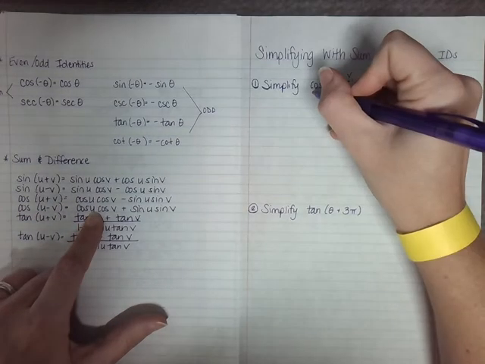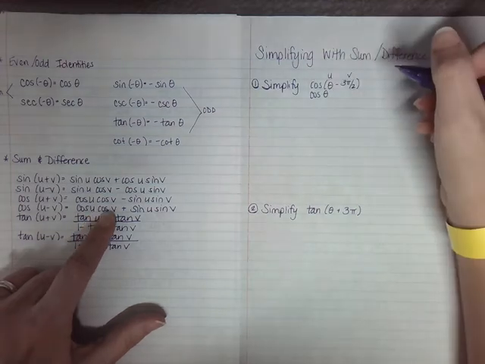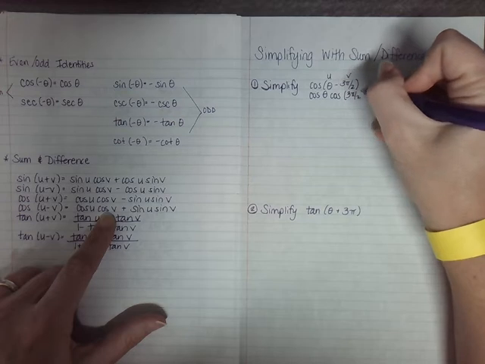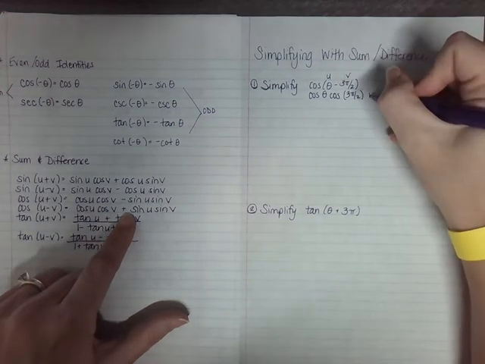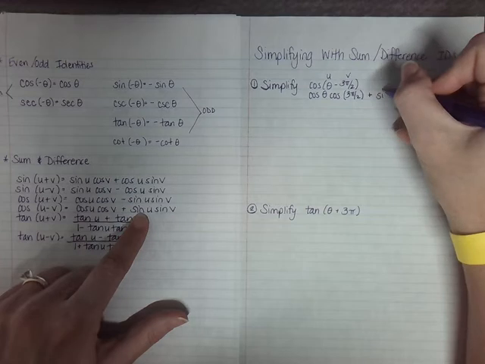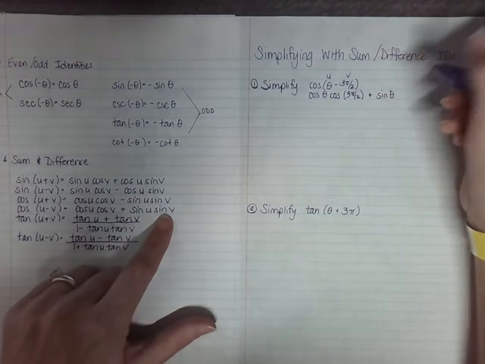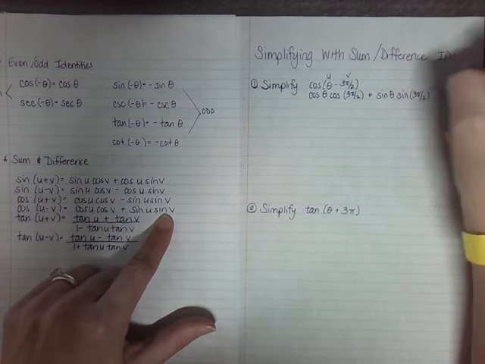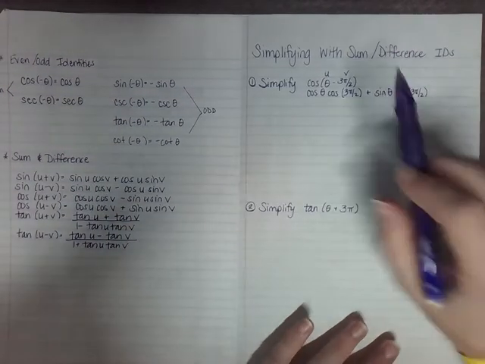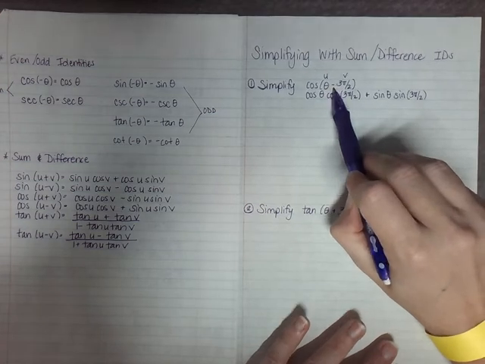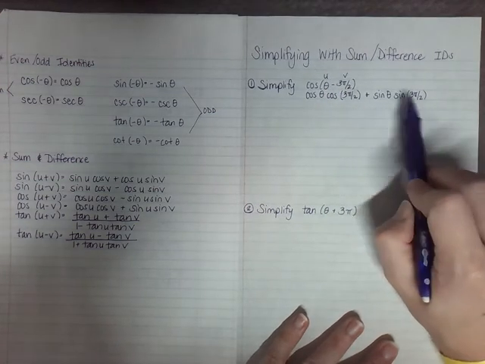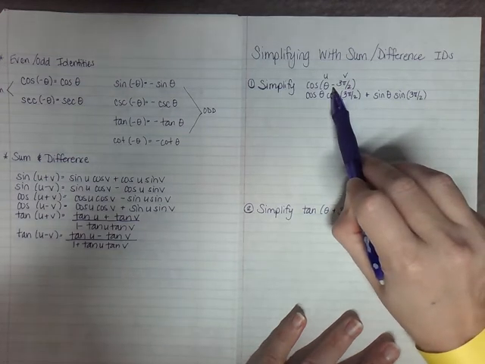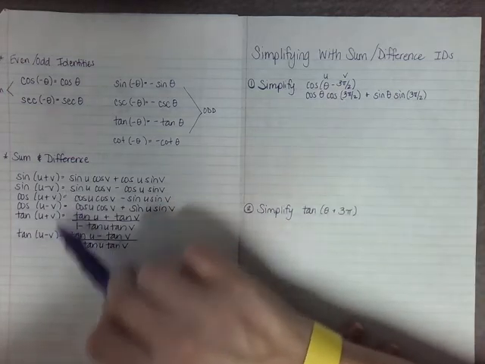So this is cosine and it's subtraction, so I'm going to use this one. Cosine u, cosine theta, cosine v, cosine 3 pi halves, plus sine u, sine theta, sine v, sine 3 pi halves. Notice when you're using these sum and difference identities, especially a difference one, that negative never comes down with the angle. Your v is always just whatever's right here, not the sign with it. The sign is just telling you which one of these formulas you use.